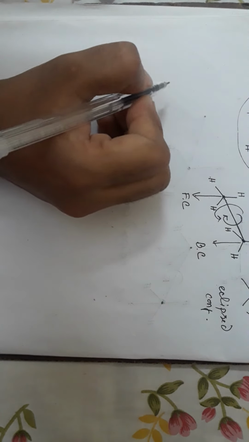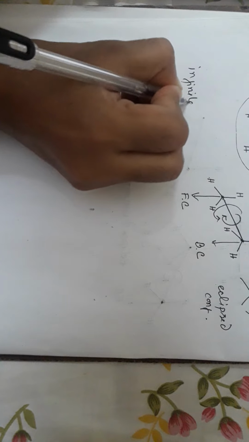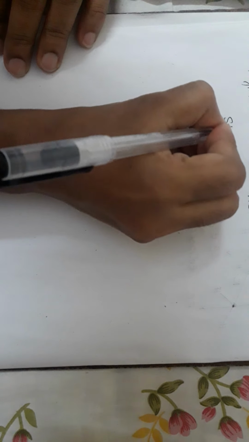Again another conformation is possible, not just another, actually an infinite number of conformations are possible. One I have drawn as eclipsed conformation, and another one will be called staggered conformation.